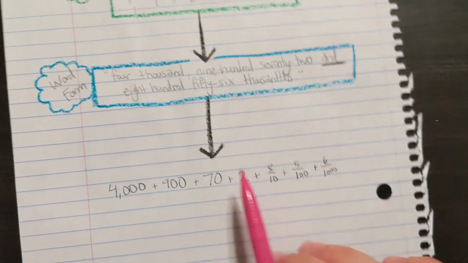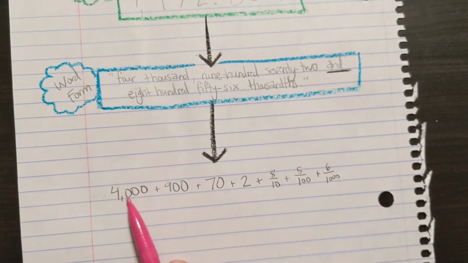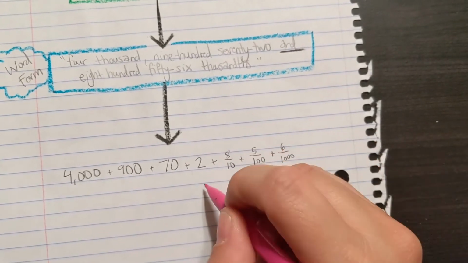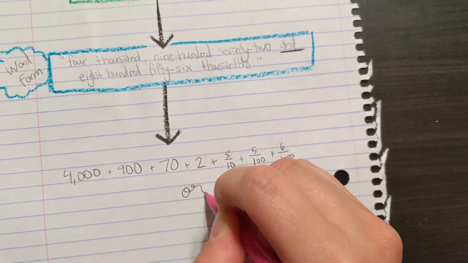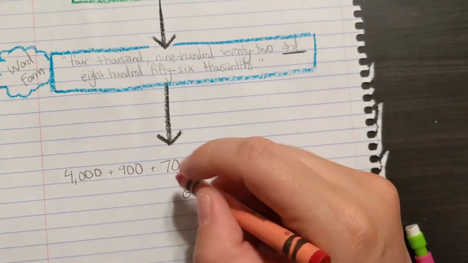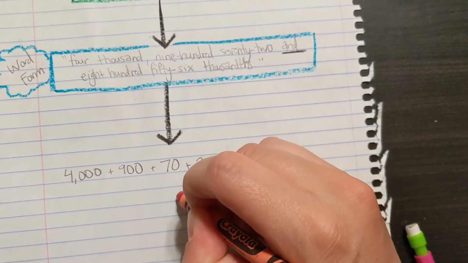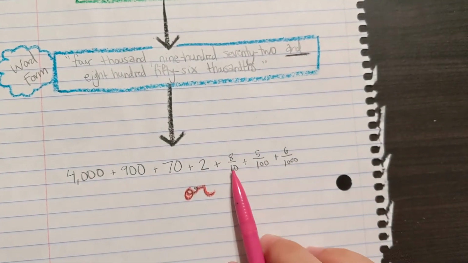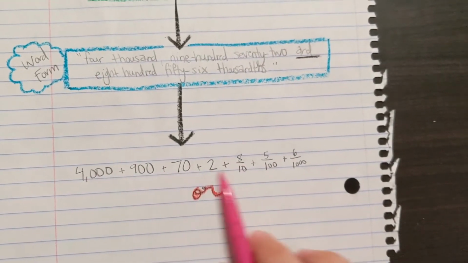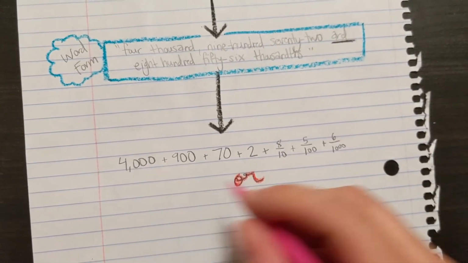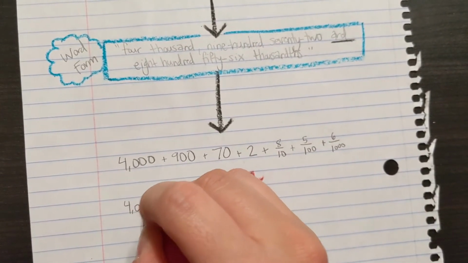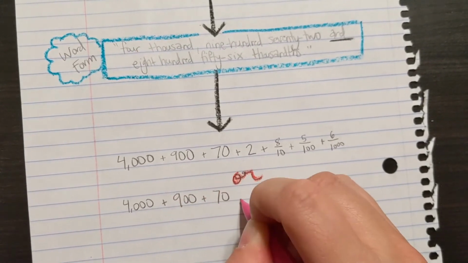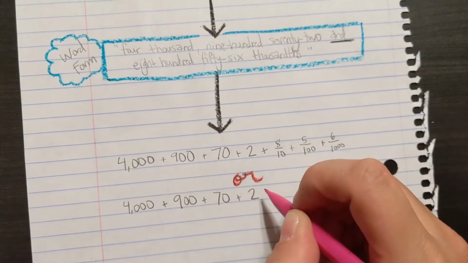So when you do expanded form and you have decimals, you're going to notice that you have wholes and then it breaks into pieces. We're going to write that in cursive, a cursive red. You can also represent a number in expanded form using decimals instead of fractions right there. So all the whole numbers are the same. It still means 4,000 plus 900 plus 70 plus 2.